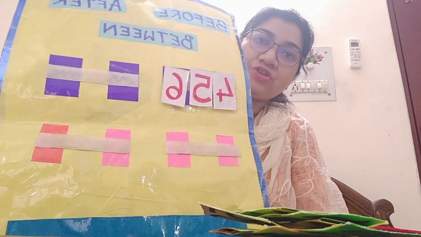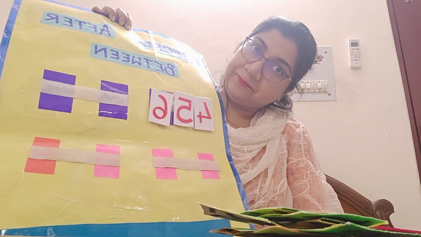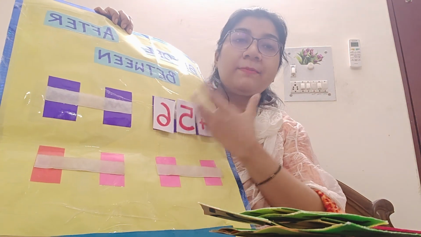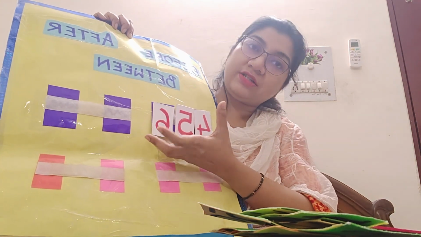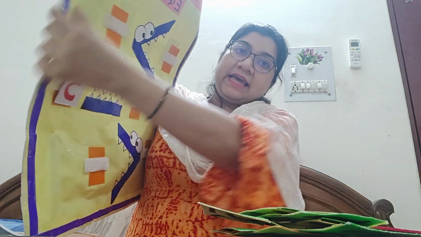So like this the child will be able to say. And I can use double digits also, I can use triple digits also for both the sides. So this way, or I can give the display of all these Velcro numbers or flashcards on my table. The child will pick up one number and they will make the number.